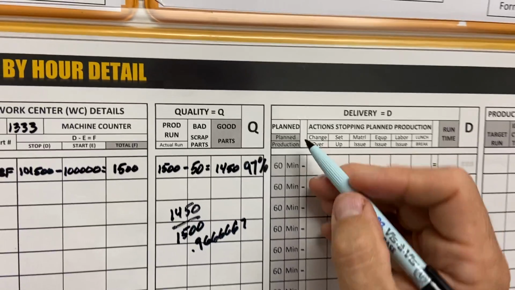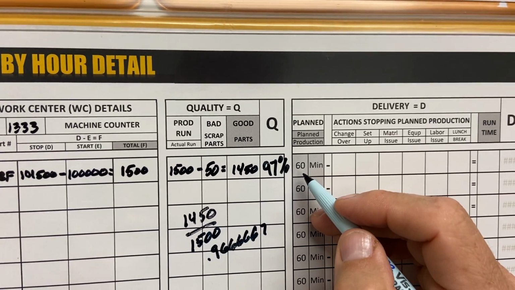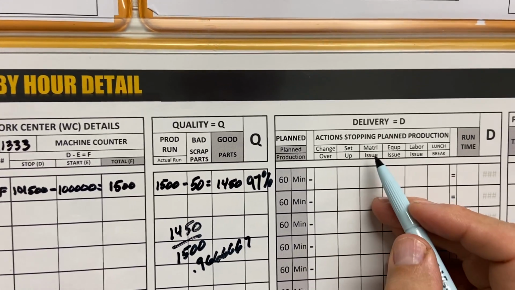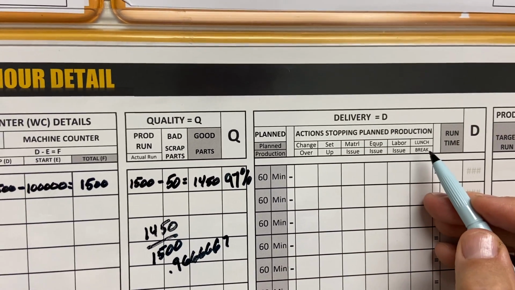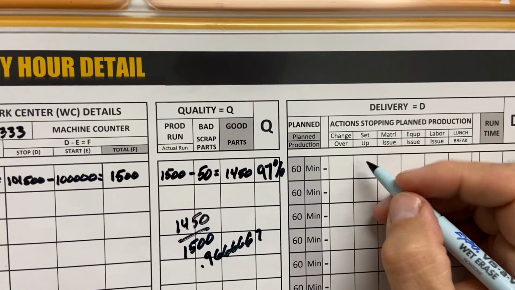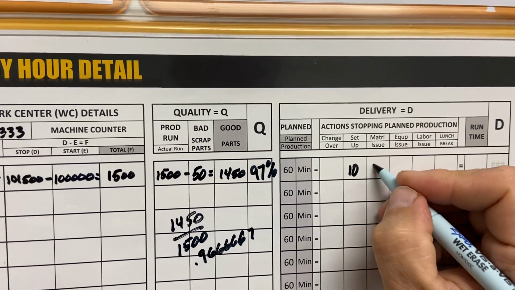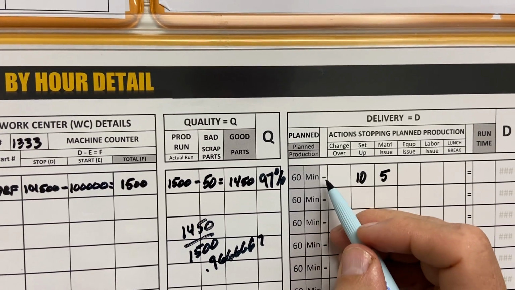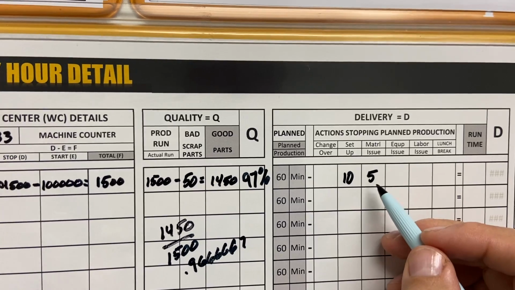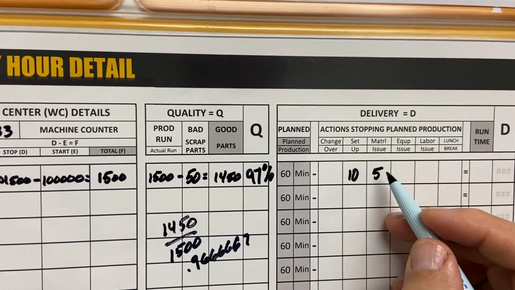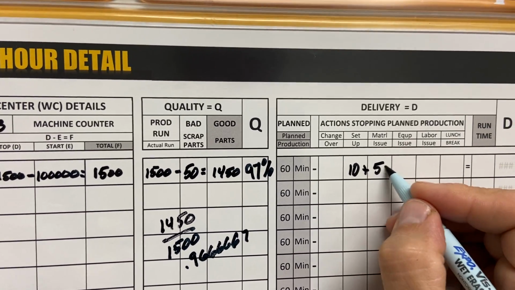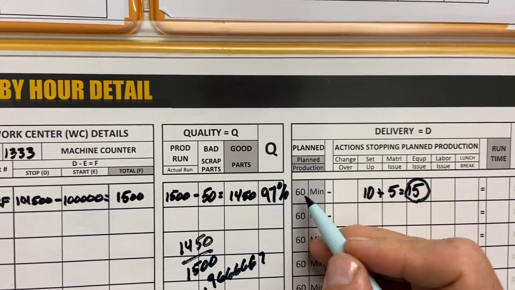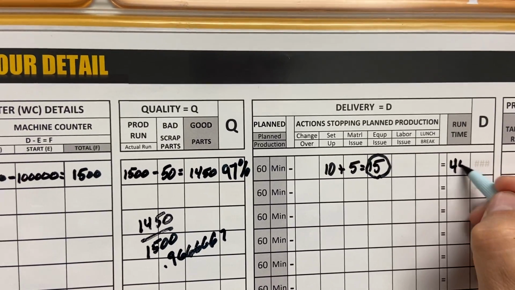Our delivery, we have planned production of 60 minutes per hour. There are things that can stop your planned production: your changeover, setup, material issue, equipment issue, labor issue, or lunch and break. So let's say for this example, we had 10 minutes worth of time for setup. We had 5 minutes for time on a material issue. So you take 60 minus this stop time, which is 10 plus 5, which equals 15. So this 15 minutes is what you actually had stopped. So 60 minus 15 equals 45.